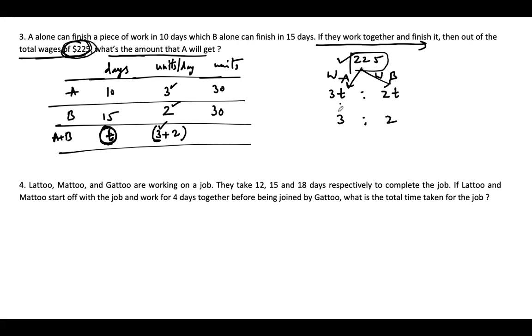So if A is 3, B is 2, then the total is 5. Let's say if A gets $3, B gets $2, so a total of $5 is provided, but we need to give them $225. And we know that in the ratio, we can multiply the ratio with anything.